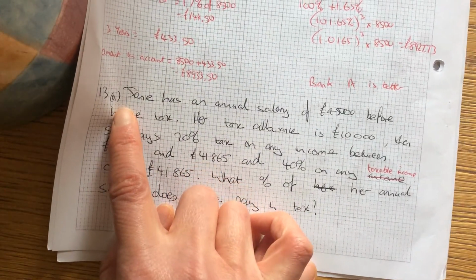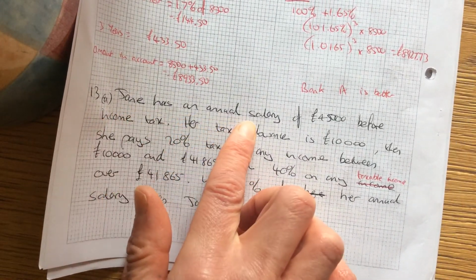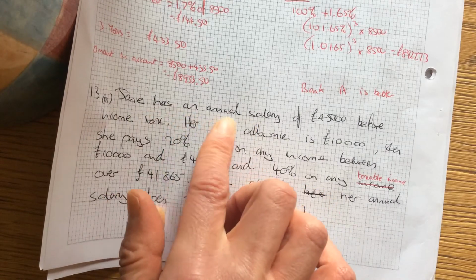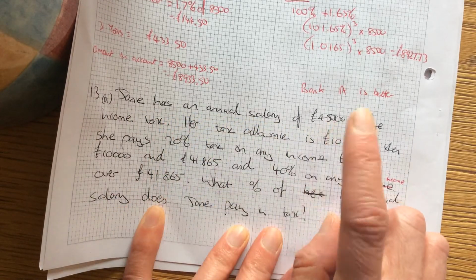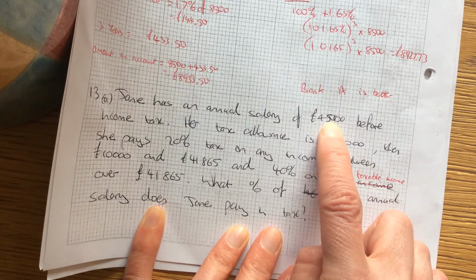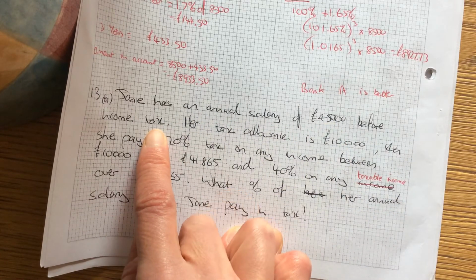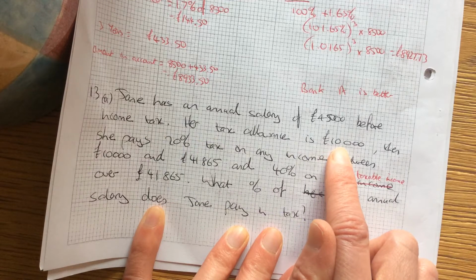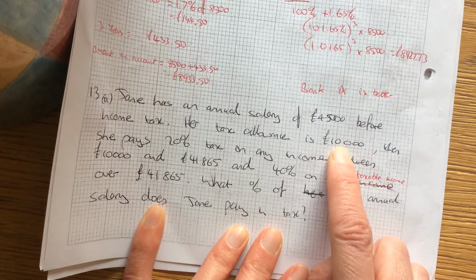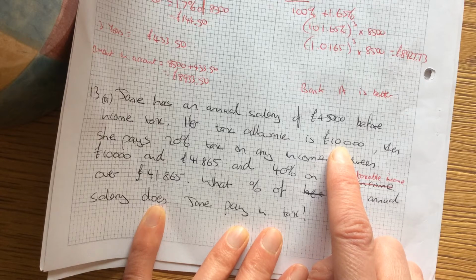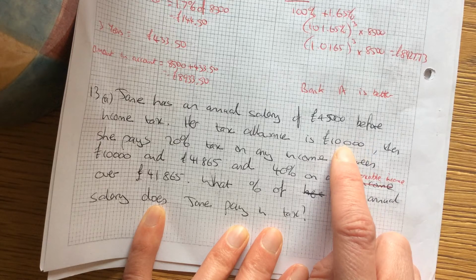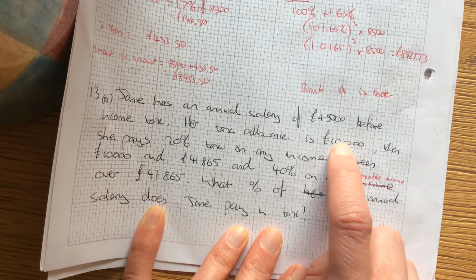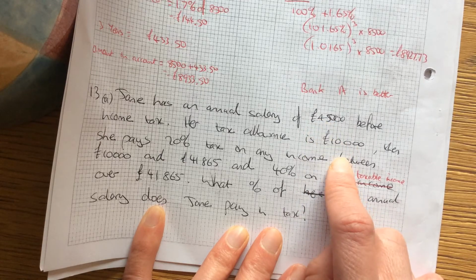Okay. Number 13, what's going on here now? Jane has an annual salary. It's another really hard question. Yeah, to do with tax is quite hard. So she earns £45,000 before tax. It's quite a lot of money. Her tax allowance is £10,000. Now what that means is she's not taxed on that amount of money. So let's say, for instance, somebody else, their salary was £10,000. They'd pay no tax. So she's allowed to earn £10,000 before paying tax. So that means she only pays tax on £35,000.